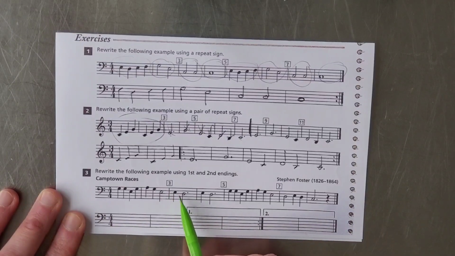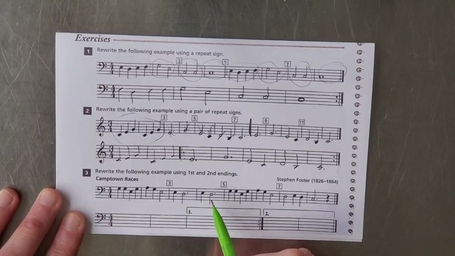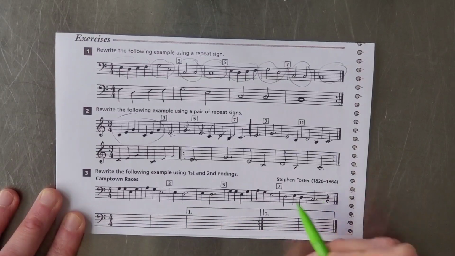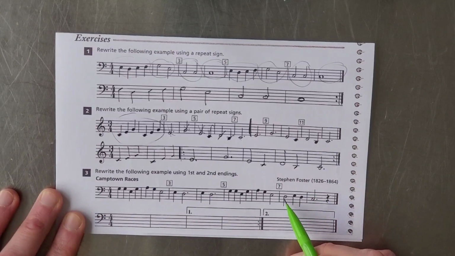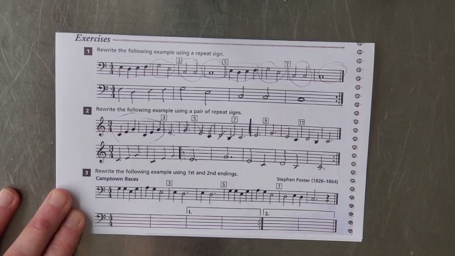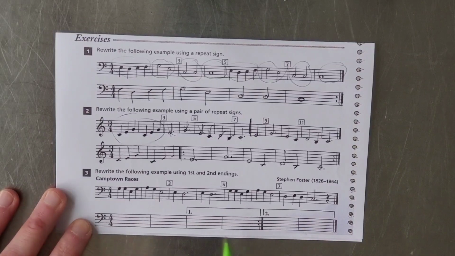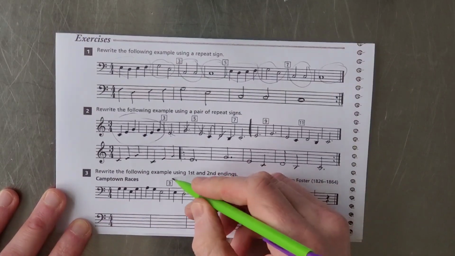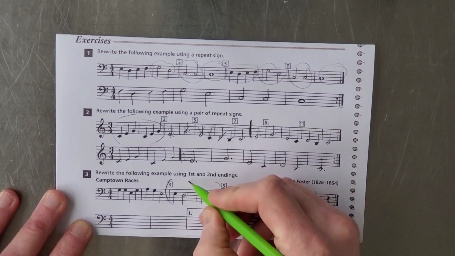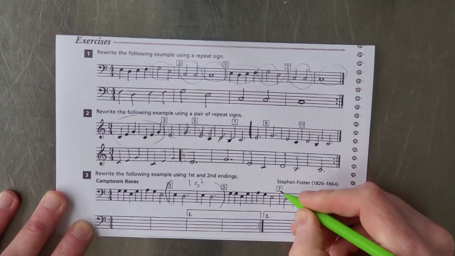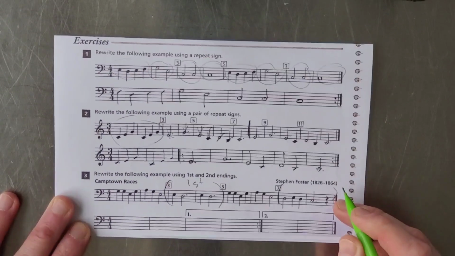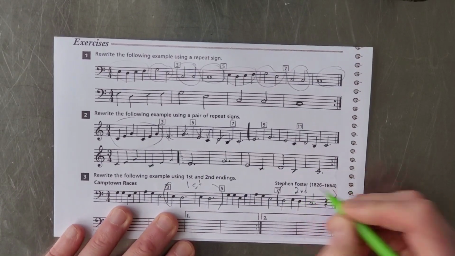Measure 3. 1, 2, 3, 4. But the second half of the phrase here is different. So it's different on the second half of the phrase. So obviously, if we have a first and second ending, this is going to be our first ending, right? And this is going to be our second ending, because that's the part that is different, right?